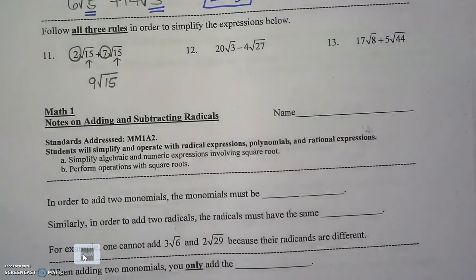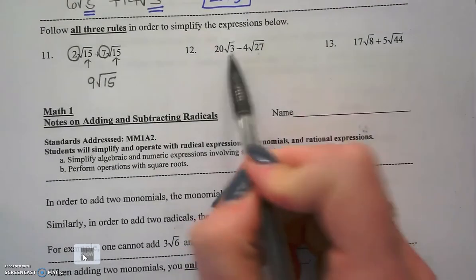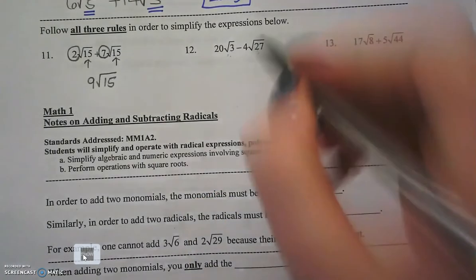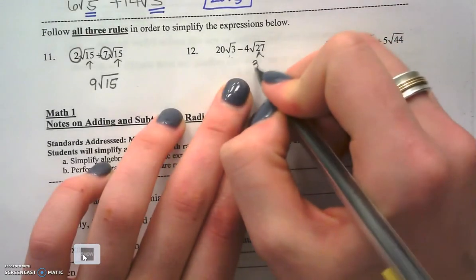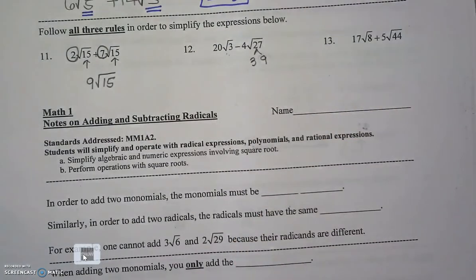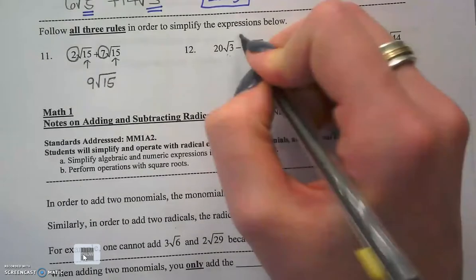Let's look at 12. The first rule is to make sure the number underneath the house, the radicand, is as simplified as possible. 3 and 27. 3 is simplified as possible, but is 27? No. How many times can 3 go into 27? 9 times. 9 is my perfect square. So this is going to work out. So I'm going to simplify. The square root of 9 is 3. So I'm going to bring that out front.